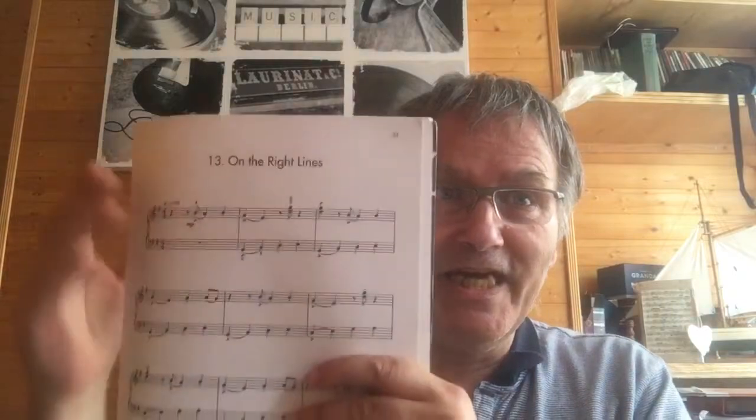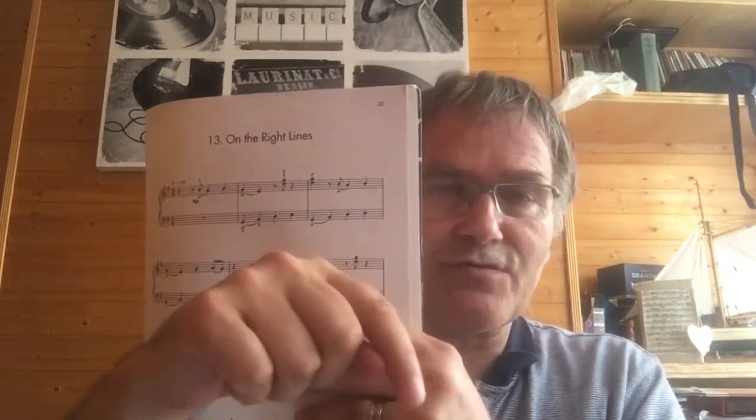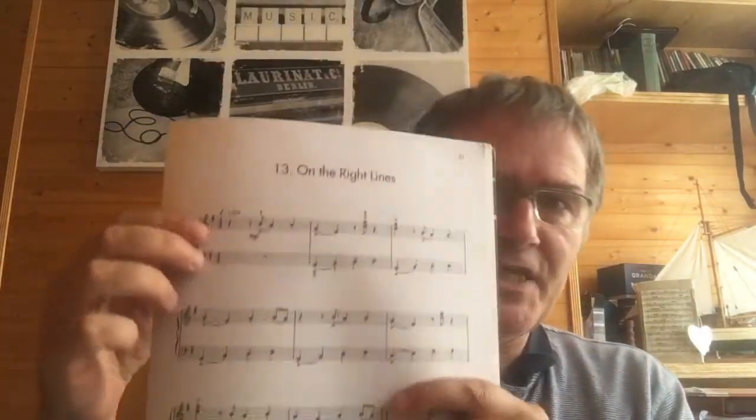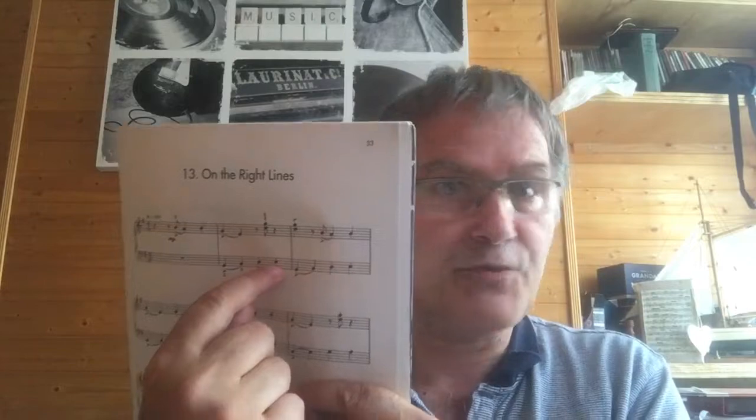So if you get this piece of music, and the second link in the description of this video, and you see these double lines, then you know which part you're playing. So you either play this part or you play that part, but you can't play both.